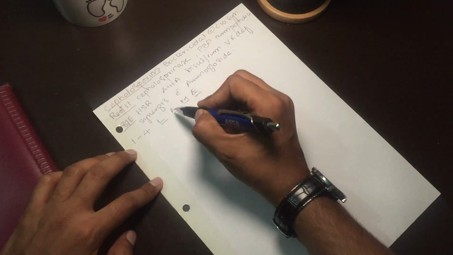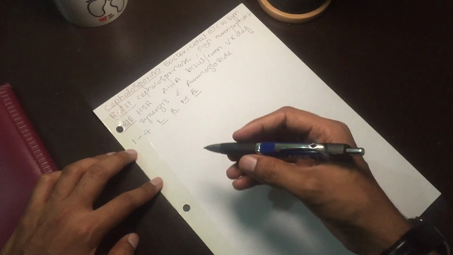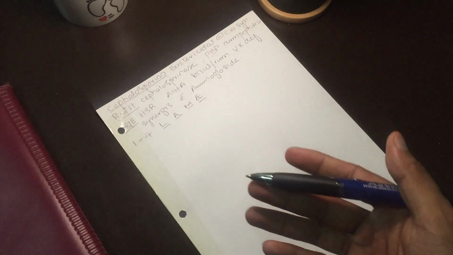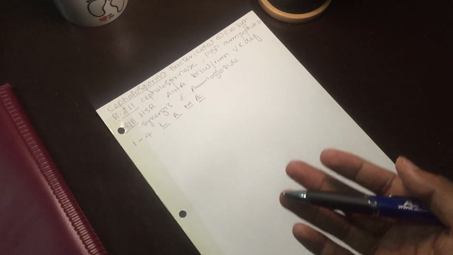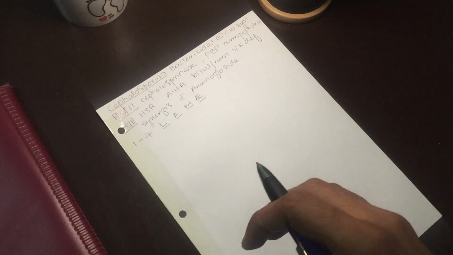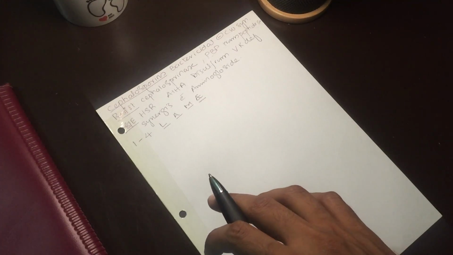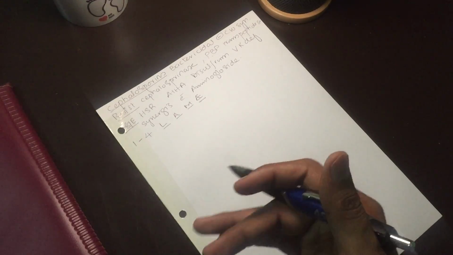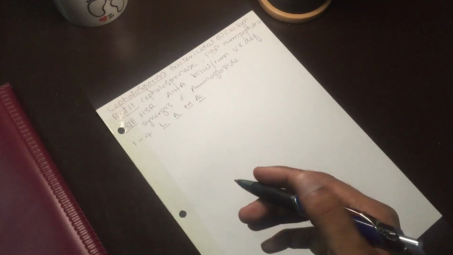Also, the atypical pathogens, especially those which have no cell wall, for example Chlamydia and Mycoplasma, are intrinsically resistant to generation 1 to generation 4 cephalosporins.